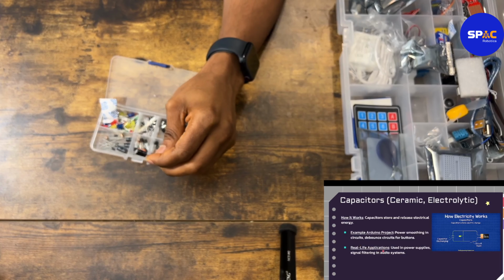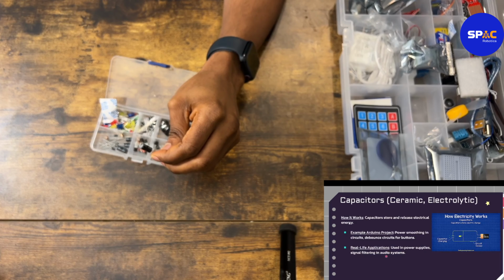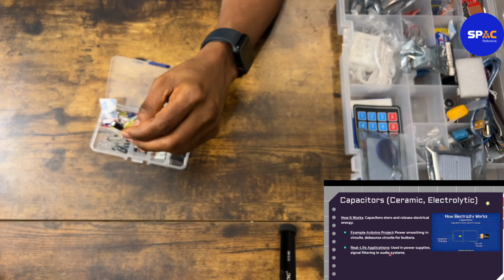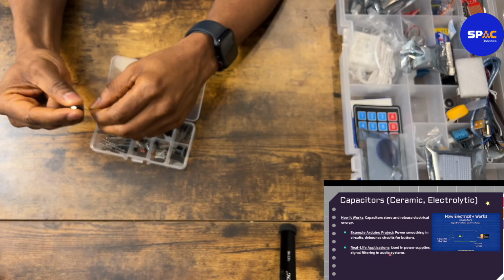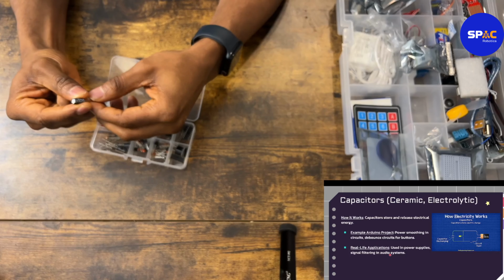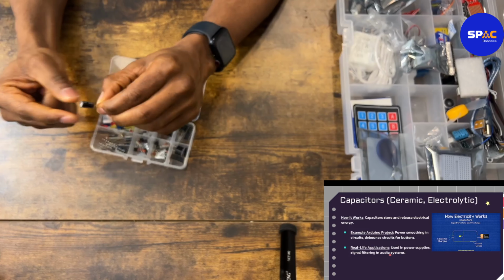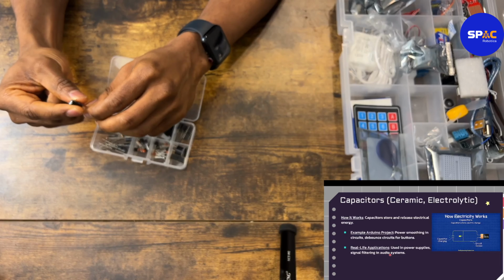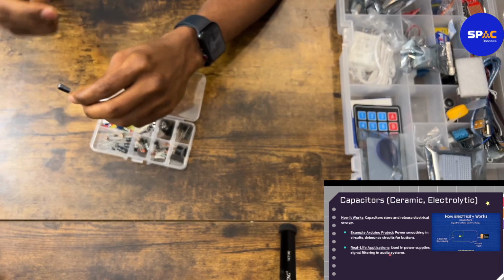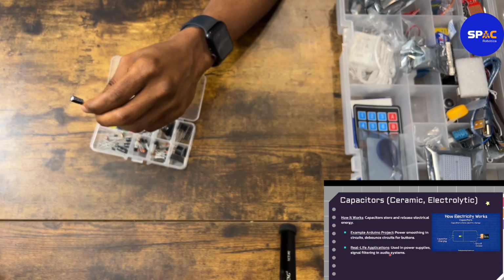In real life applications, it is used in power supplies, and it's also used in audio systems like your mics and everything. The idea is just that it stores charge, and if the power source is disconnected, it can give you charge for some time. It's more like a battery, but a small battery.